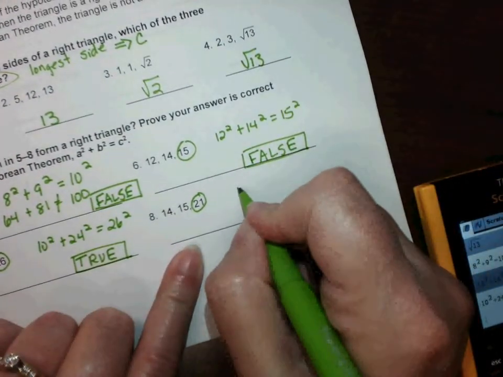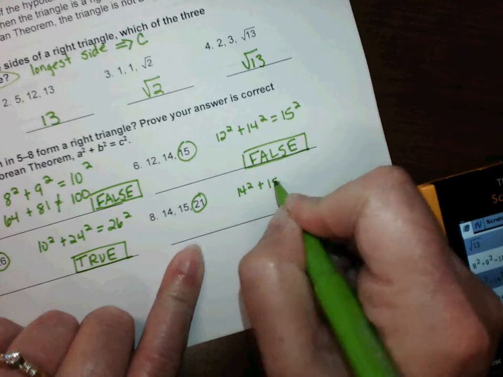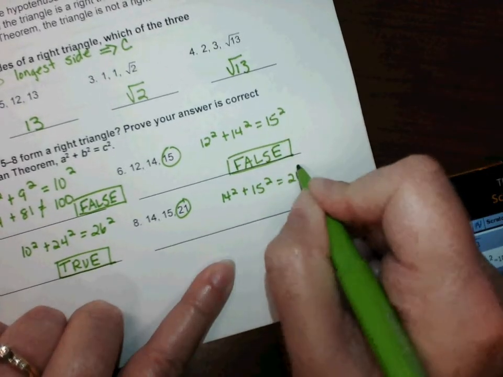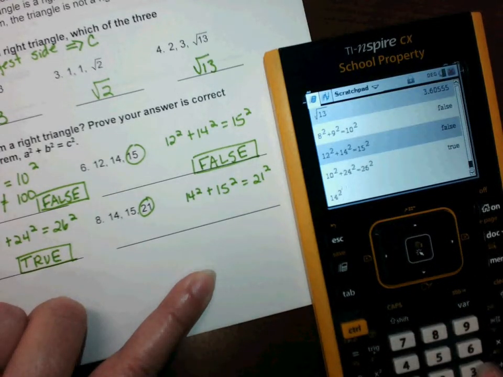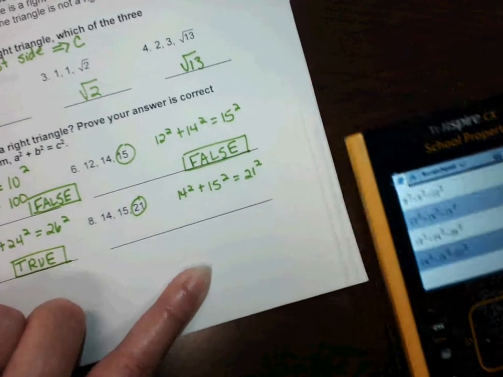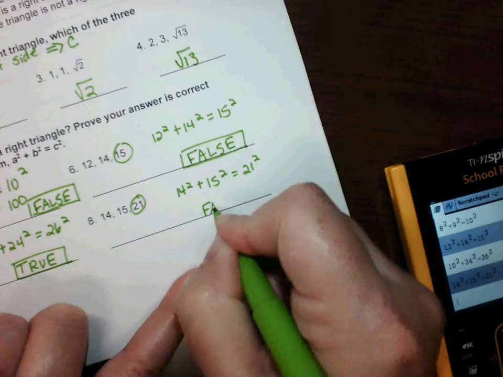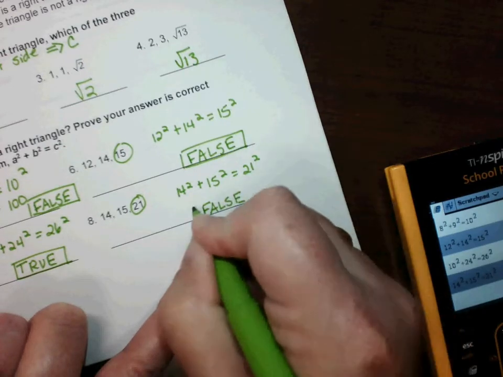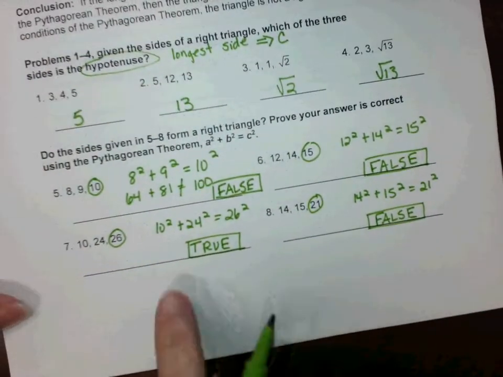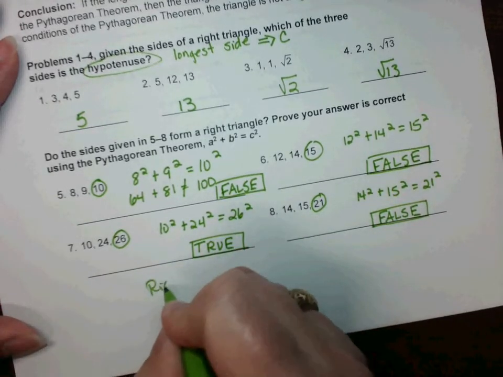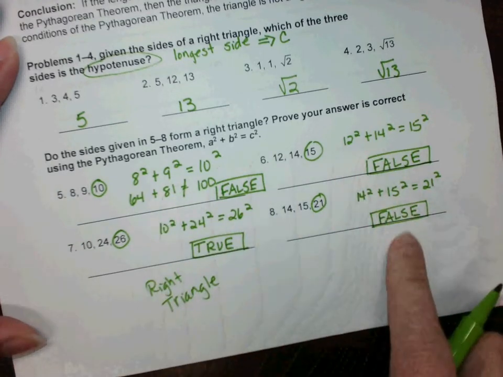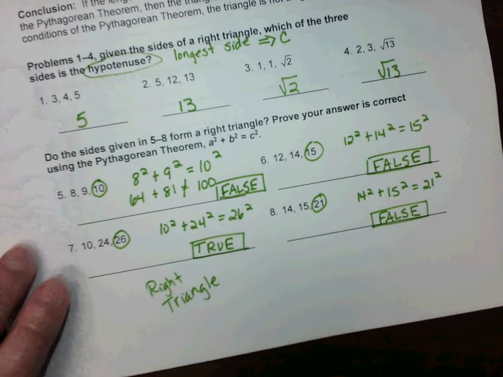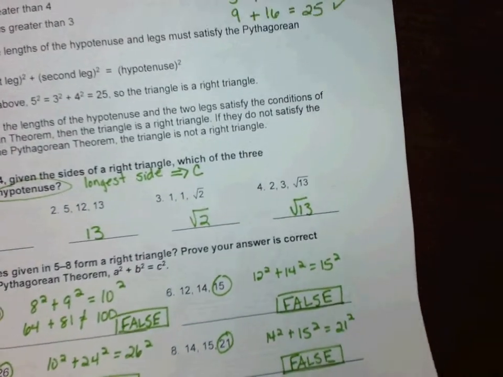Okay, here, 14 squared plus 15 squared would have to equal 21 squared. Is that true or false? Let's see, 14 squared plus 15 squared would have to equal 21 squared. Nope. So we only have one right triangle here. This is the right triangle. None of these other side lengths would come together to form a right triangle. Okay?